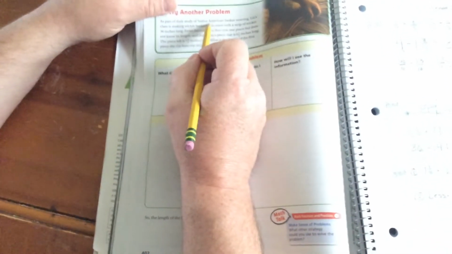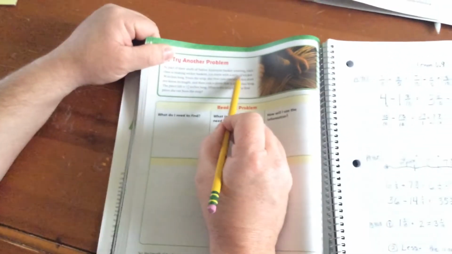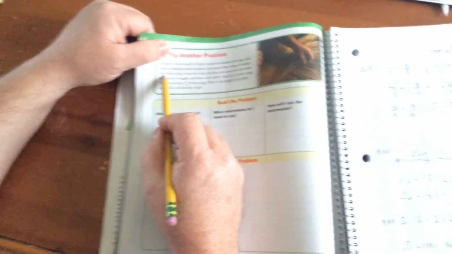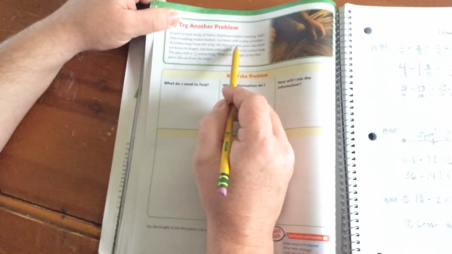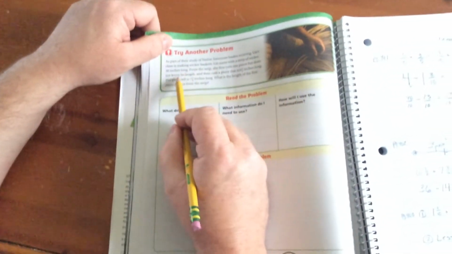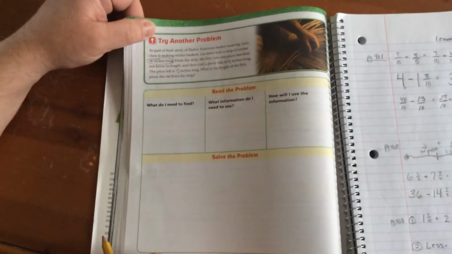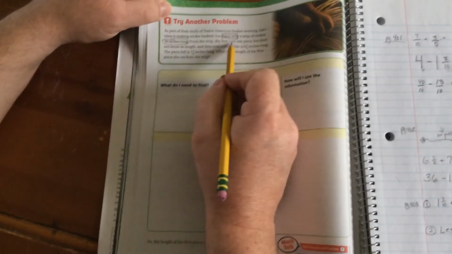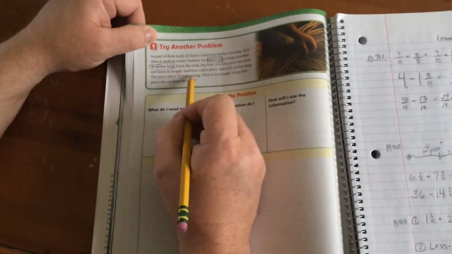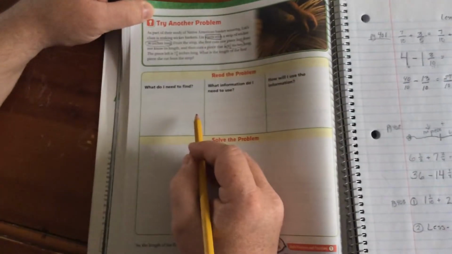As part of their study of Native American basket weaving, Lisa's class is making wicker baskets. Lisa starts with a strip of wicker 36 inches long. From the strip, she first cuts one piece but does not know its length. So there's a key, 36 inches long. That's what she starts with. Cuts one piece but does not know its length, and then cuts a piece that is 6.5 inches long.